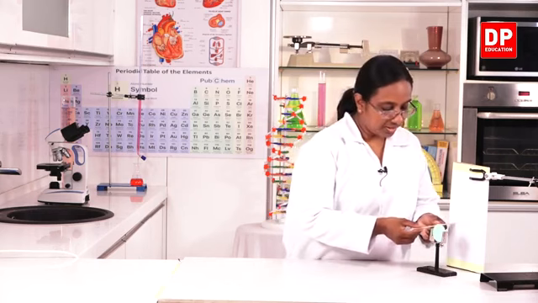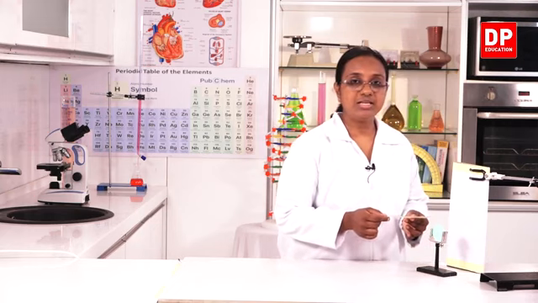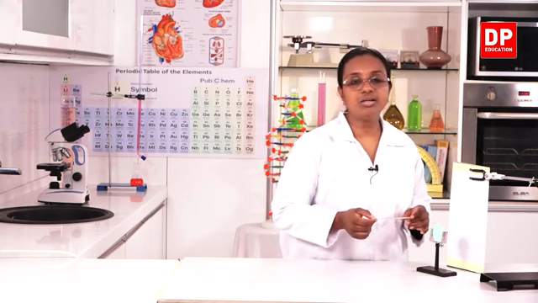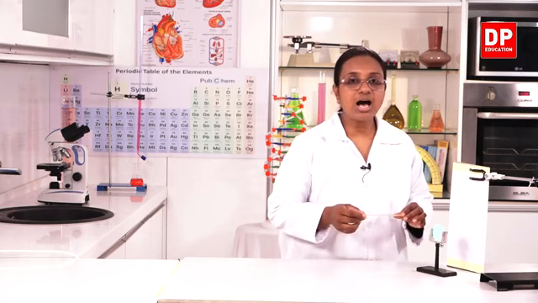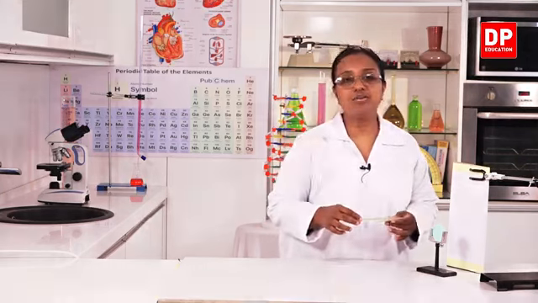So if I get the distance here, it's almost around 10 centimeters, the length between the screen and the concave mirror. So that is how we measure the focal length of a concave mirror.